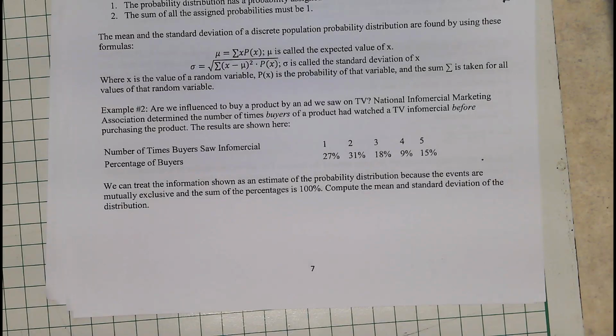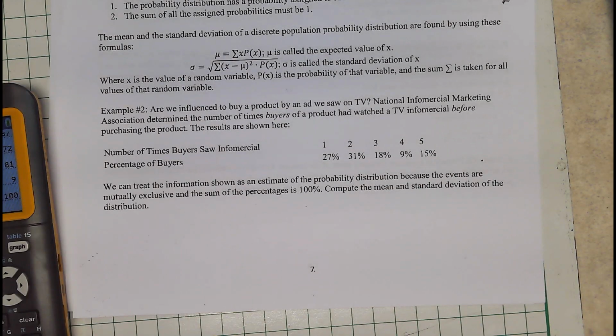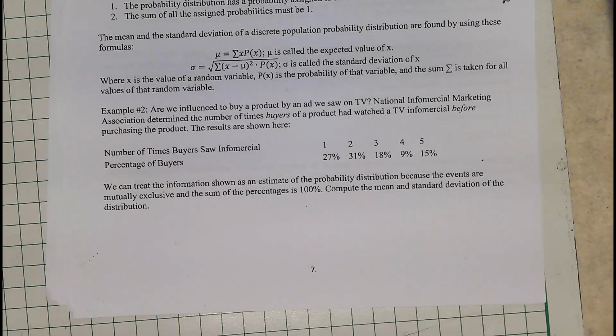We are going to first see, is this a valid probability distribution? You'll be asking what the probabilities add up to for the whole distribution. 100%. So just check that it adds up to 100%. If it doesn't add up to 100% in decimals, then it's not a valid probability distribution. So this is a valid probability distribution. The outcomes are mutually exclusive, meaning you can't watch it two times.